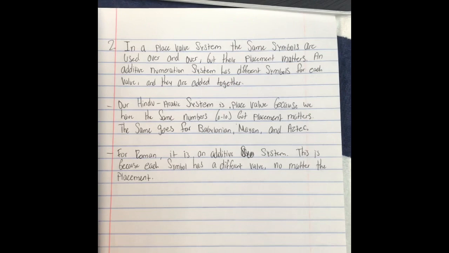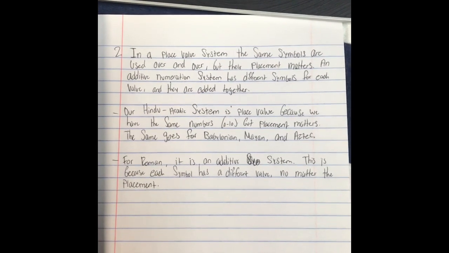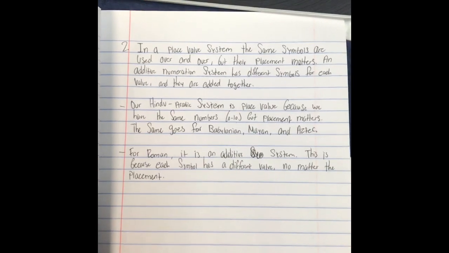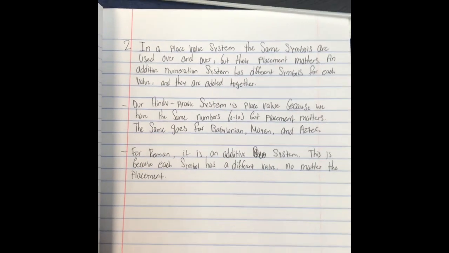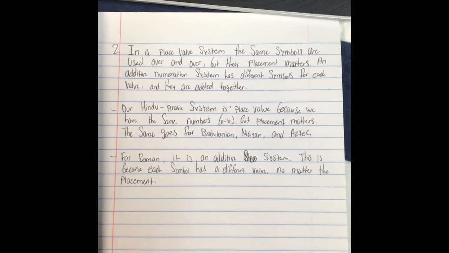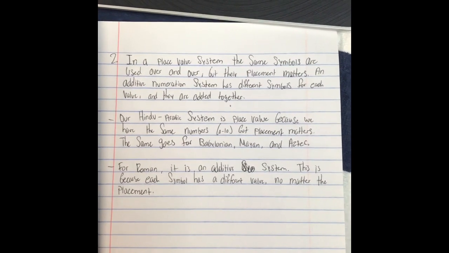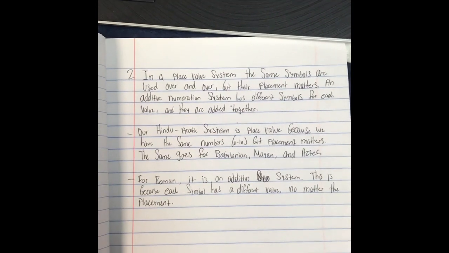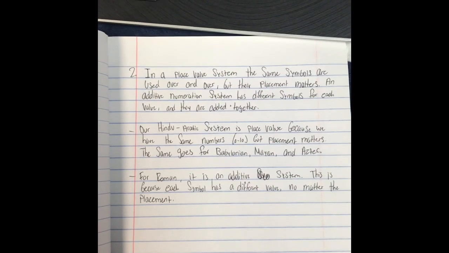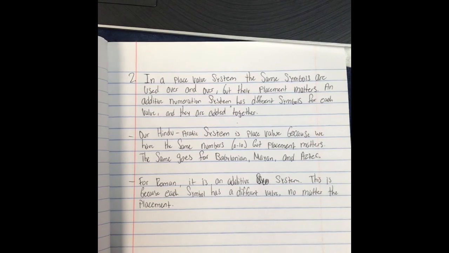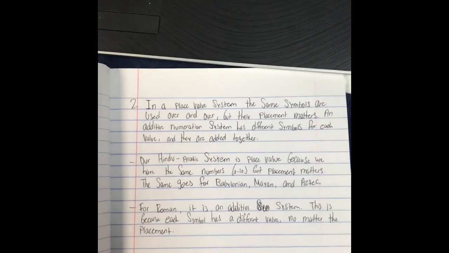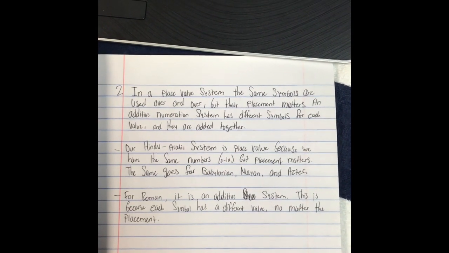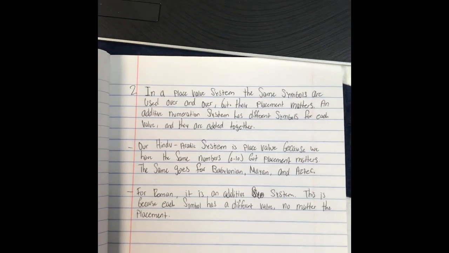Number 2, we were asked to compare a place value system and an additive numeration system. The place value system has symbols used over and over, but their placement matters. An additive numeration system has different symbols for each value, and they mean different things. In the Hindu Arabic system, it's a place value system because we have the same numbers, 0 through 10, but placement matters. If you take the number 4, in the ones place, it's 4, but in the tens place, it means 40.